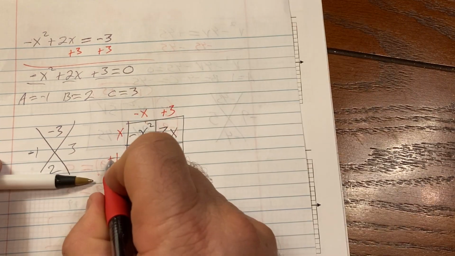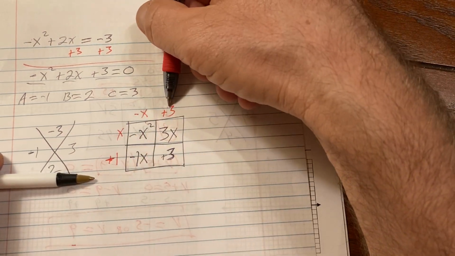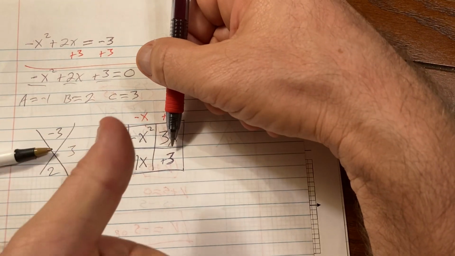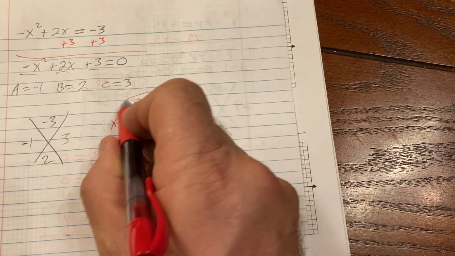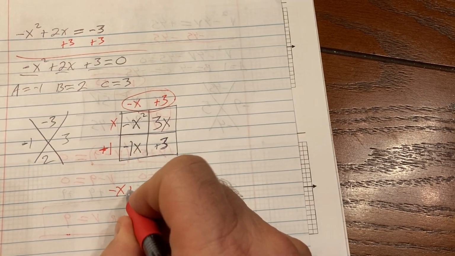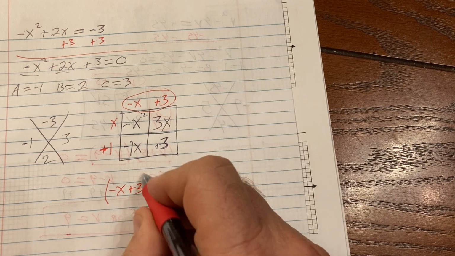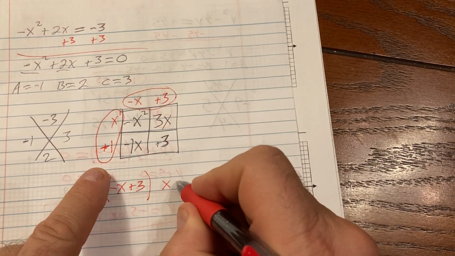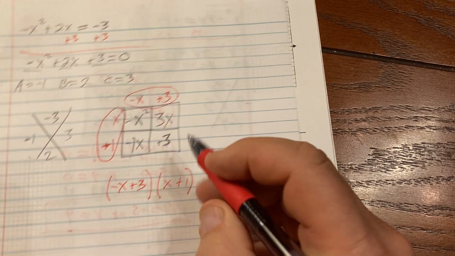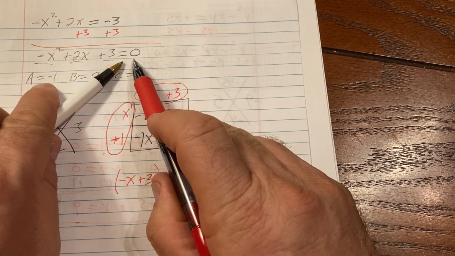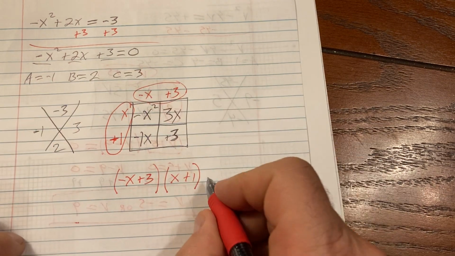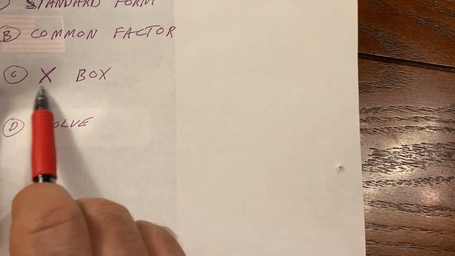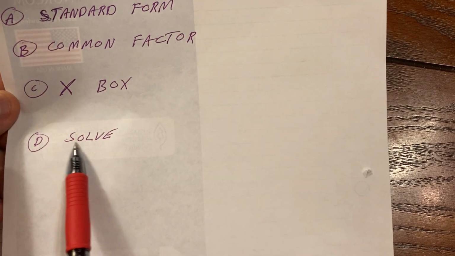Okay, and to double check, is a positive 3 times a positive 1 equal to a positive 3? Yes. Sweet. So we're going to take that term, negative x plus 3, put it in parentheses. We take this term, x plus 1, put it in parentheses, and equals 0. Great, that part's done. Solve.